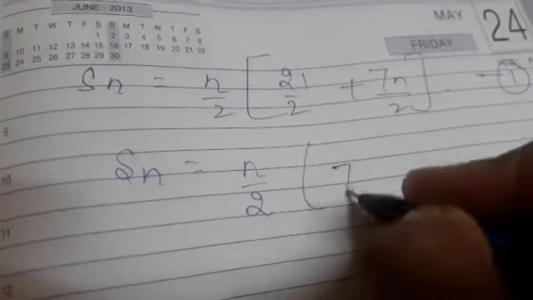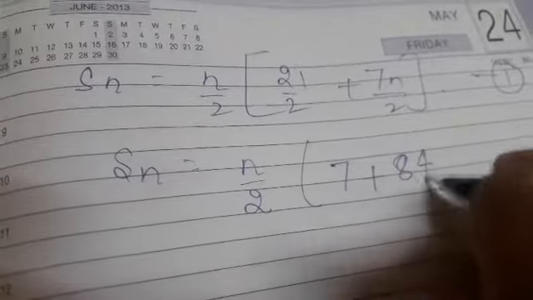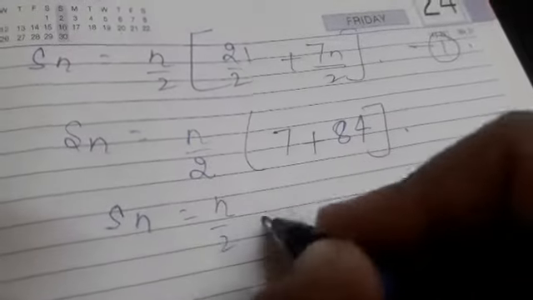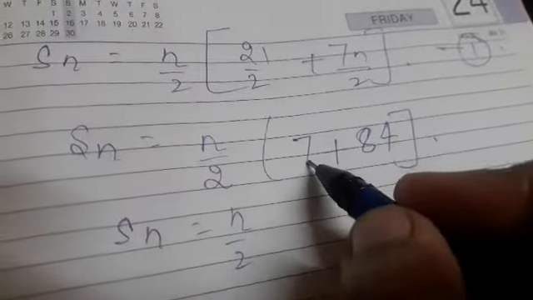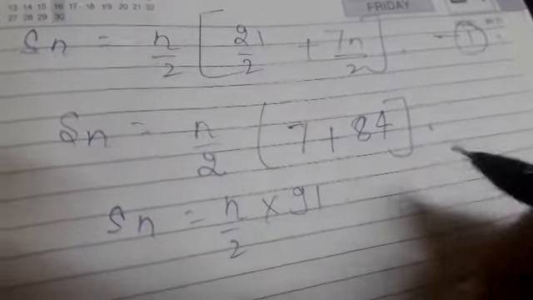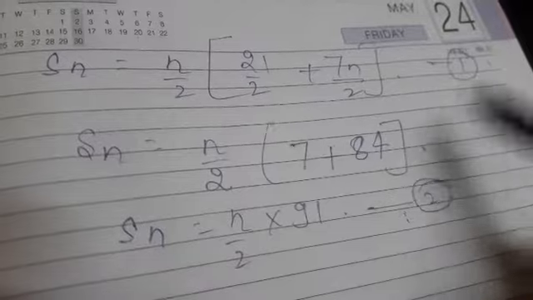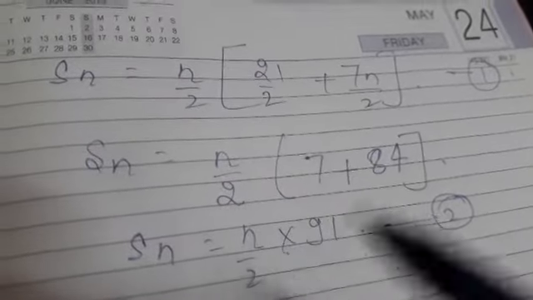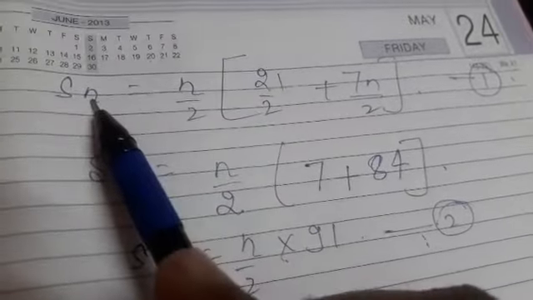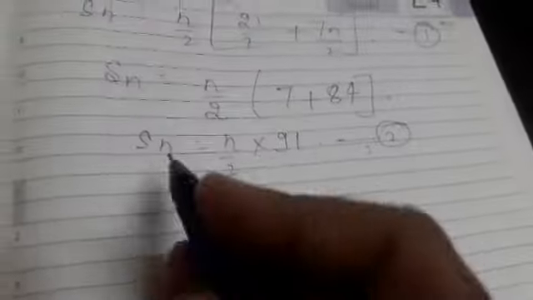What is a here? 7, and l is 84. So Sn is equal to n by 2 into 84 plus 7, that is 91, so 91 by 2, equation 2. Now we can substitute these and we get the answer for n. When I get the answer for n, then I will get the value of Sn. So let's do it.